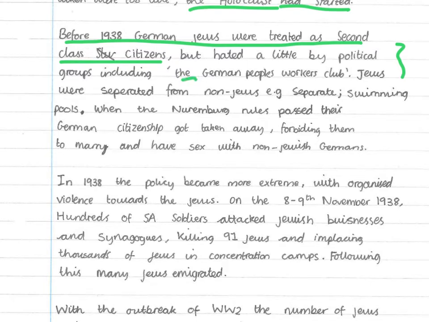I think you mean the Nazi Party, who were the ruling group. Jews were separated. Common spelling mistake that. Separated from non-Jews, and you've managed to spell it correctly there. Notice, okay, so watch out for that. And again, punctuation, just these little things. There's no semicolon there, e.g. separate swimming pools. When the Nuremberg rules passed, that should be the Nuremberg laws.